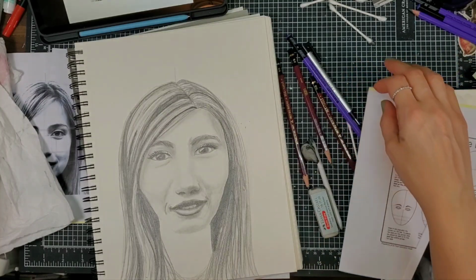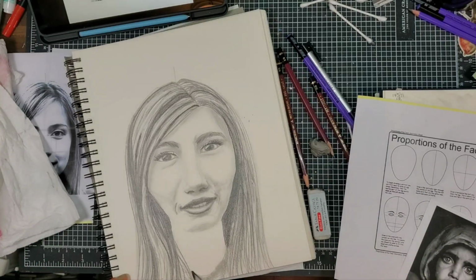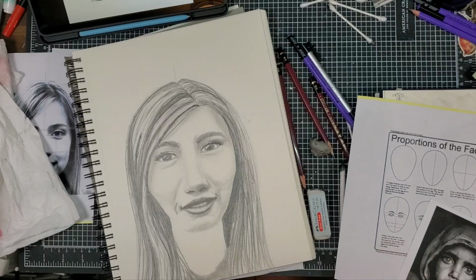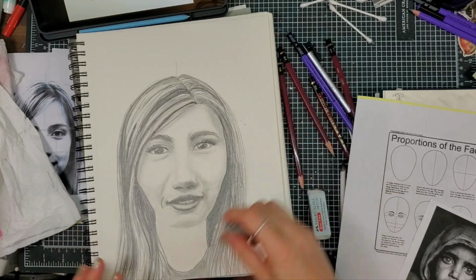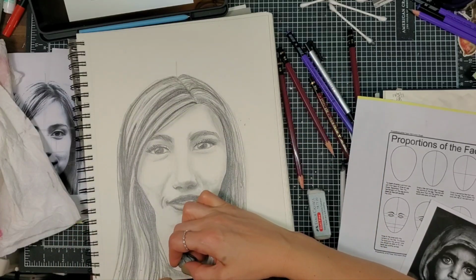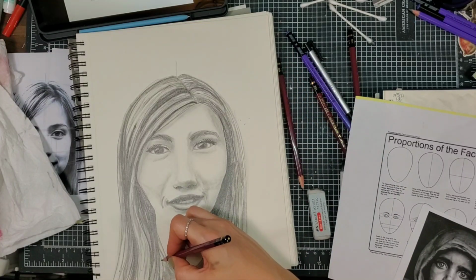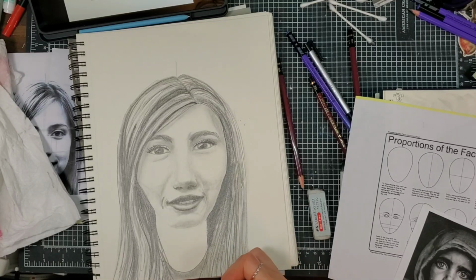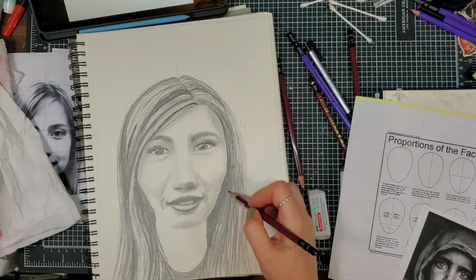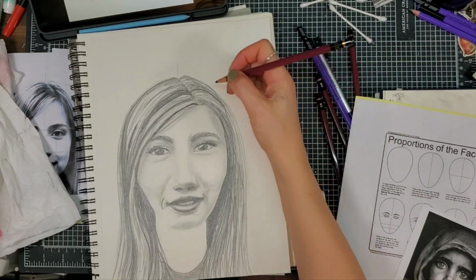And then I have to shade her neck, because obviously her neck is not going to be just one color. And let's get some dark up in here.